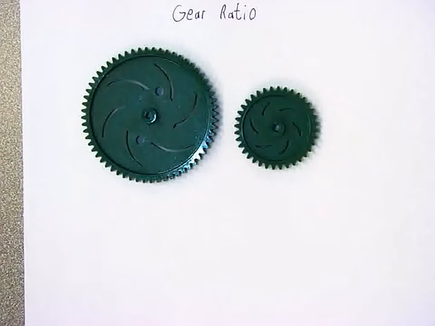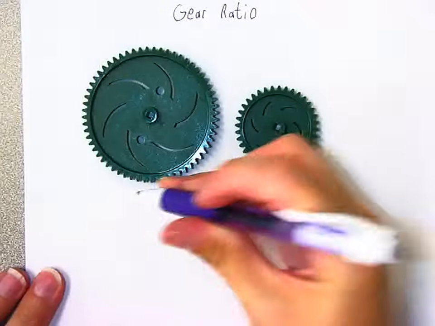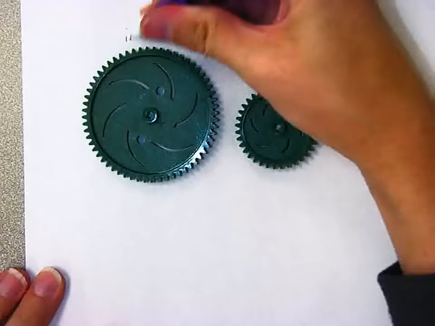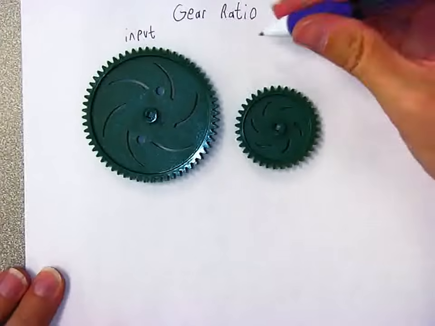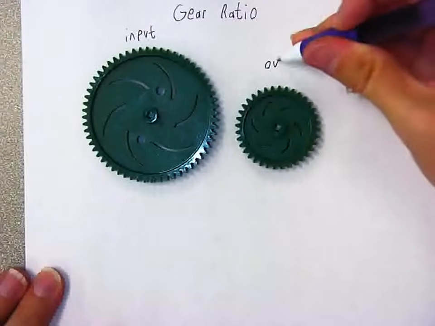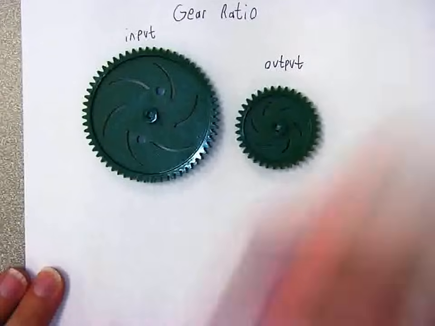Alright, so today we're going to be going over calculating the gear ratio. So I have two gears here. We'll say that the larger gear would be the input gear, and the second gear, the smaller gear, is going to be our output gear for the sake of this problem.